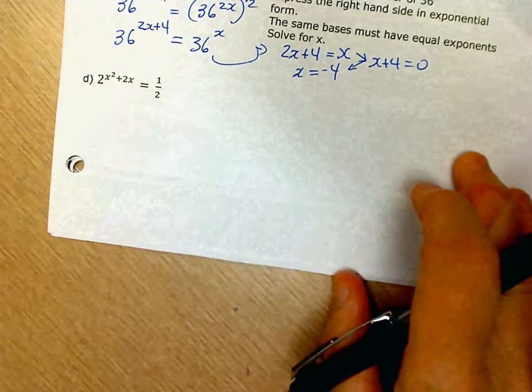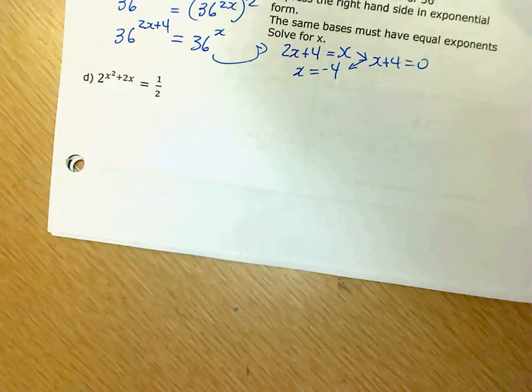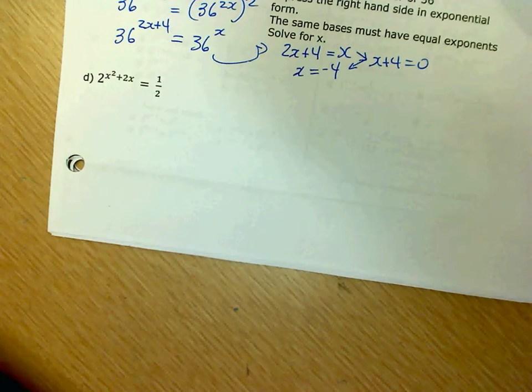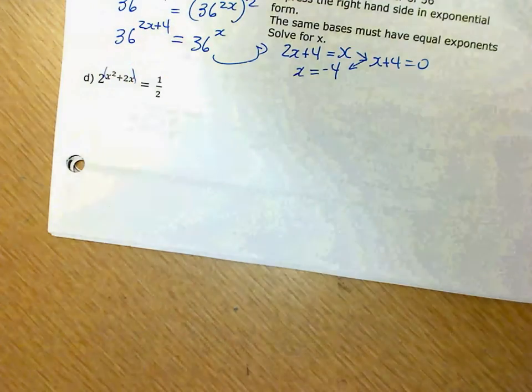Okay, does anybody have any ideas on this one? What should we do? We have 2 to a really big exponent, x squared plus 2x.